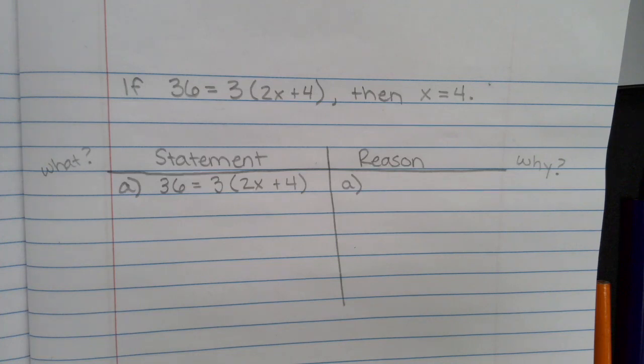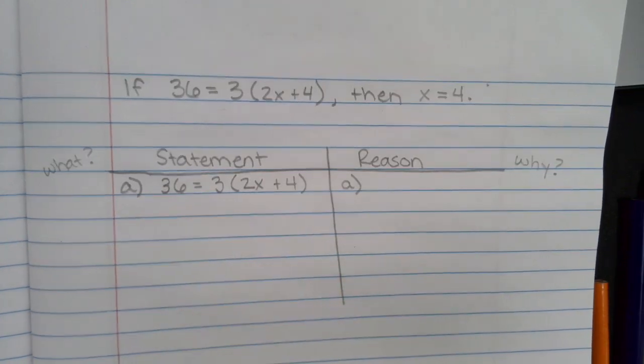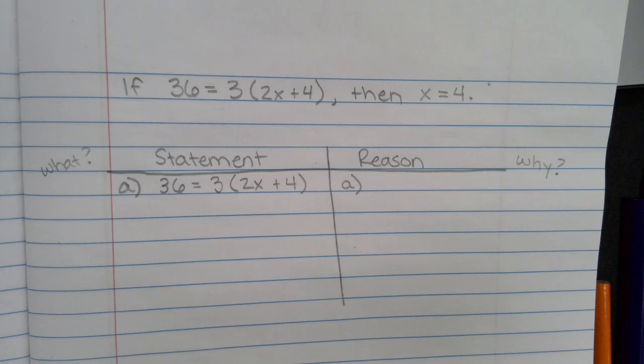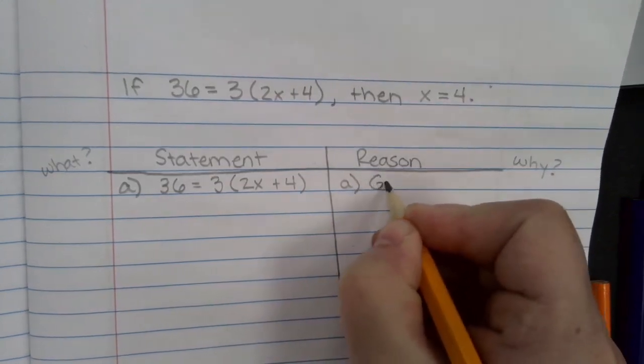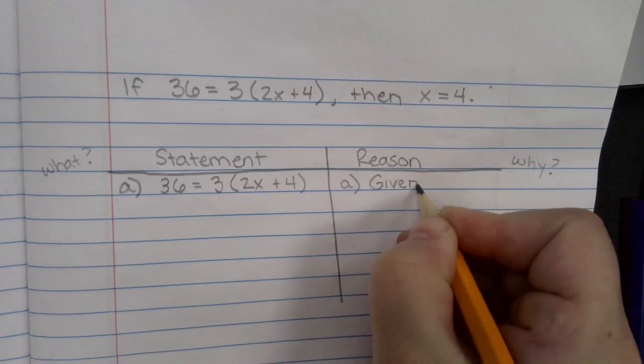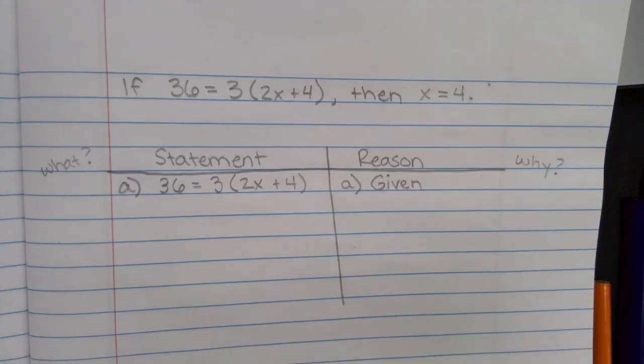What's our reason that we wrote this equation down? Where did it come from? Yeah, it told us to solve it. It came from the problem. Did you come up with this one on your own? No. It was given to you. So this first reason is called the given. It's what information or what was the situation that was given to you already. You didn't have to come up with it. You didn't have to think about it.